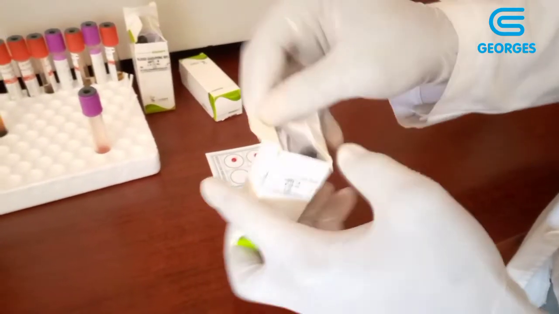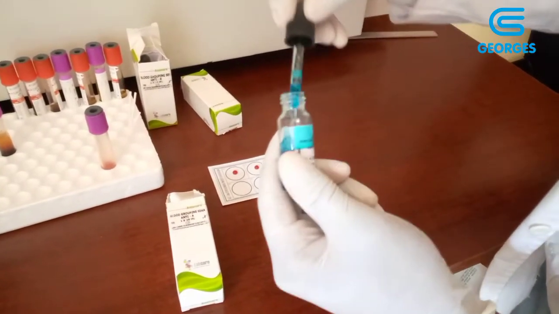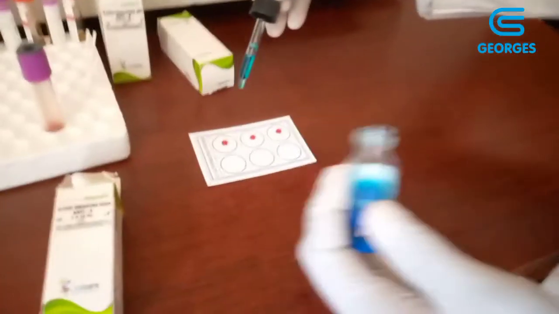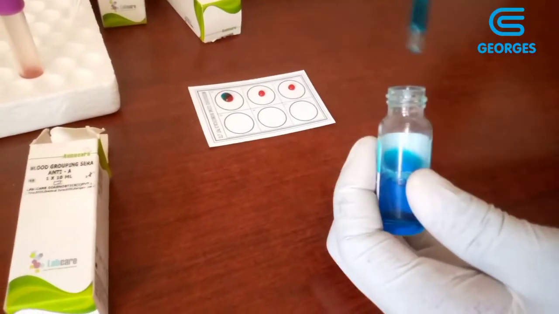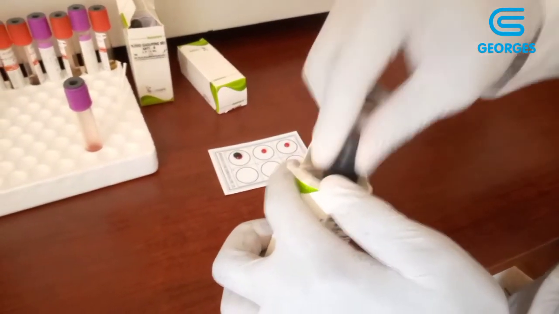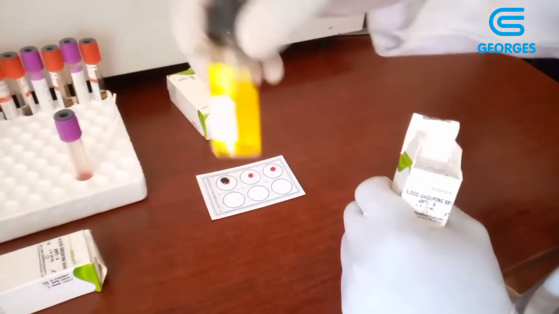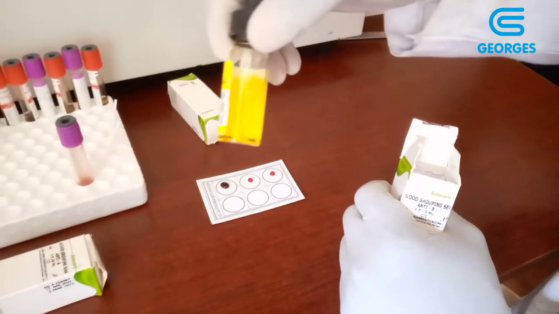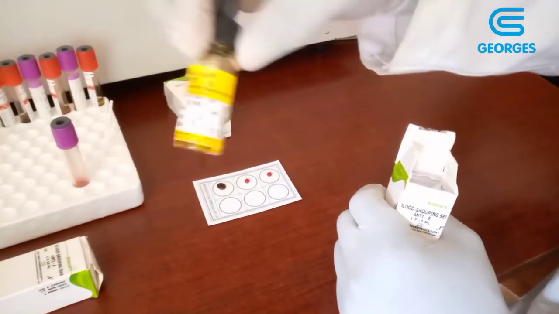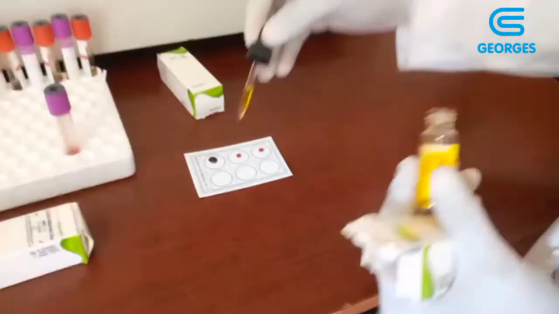I'll just open it. Then I just take 1 drop of it and I put it there. I close it. Remember, these antisera have to be kept refrigerated. Then I take anti-B. Anti-B, you can see it is color-coded yellow. Anti-A was color-coded blue. So these antisera are color-coded. So whenever you see yellow, that is anti-B.